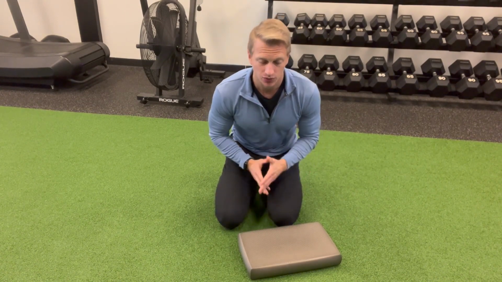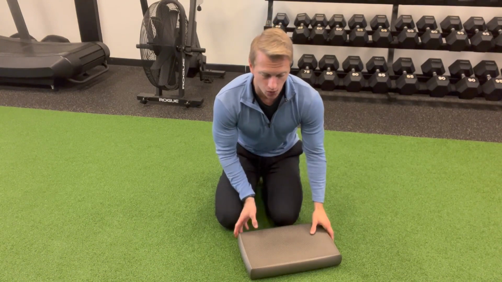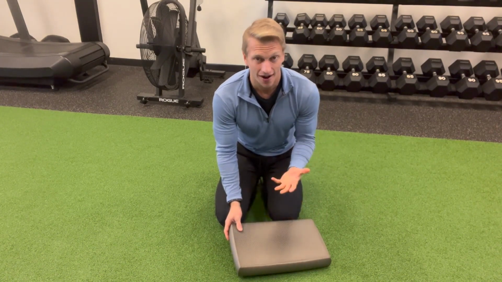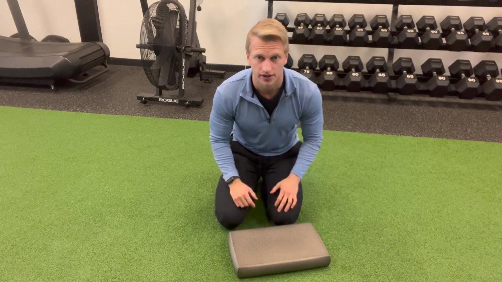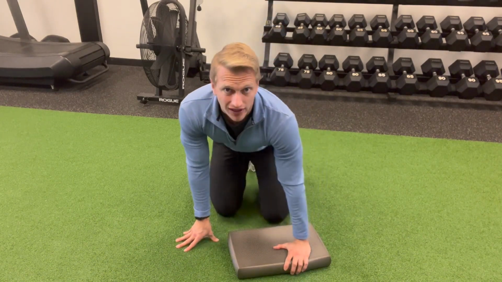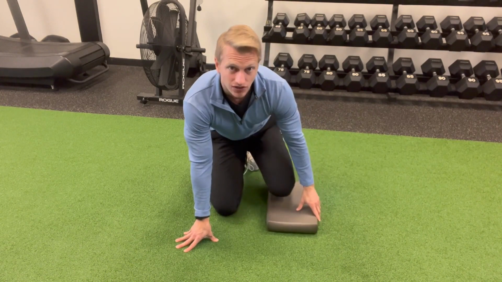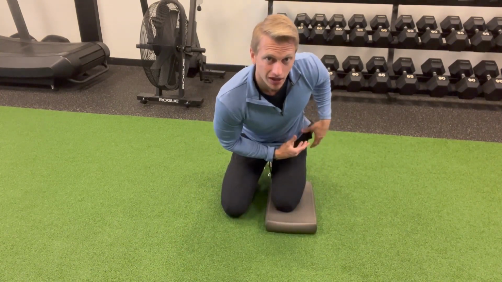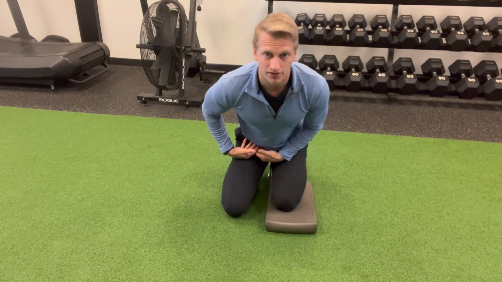So what we're going to do is be in a quadruped position. We're going to grab an Airex. You can do different levels of height. The higher you go, the more rotation you're going to get. And then we're going to put it under the left knee. We put it under the left knee specifically because that's going to put the left pelvis back and the right pelvis forward.